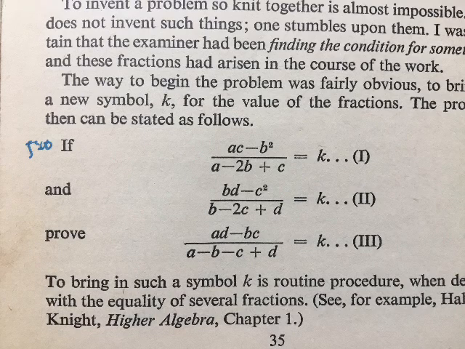Down below we have the expressions A minus 2B plus C and B minus 2C plus D, which are associated with arithmetic progressions, A minus 2B plus C equals 0 being the condition for A, B, C to be in AP. Again, there is a kind of rule by which the denominator could be derived from the numerators.